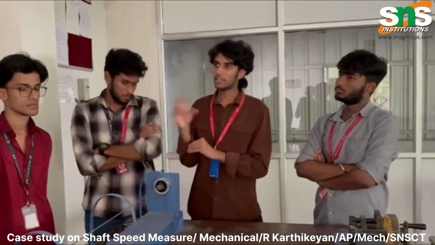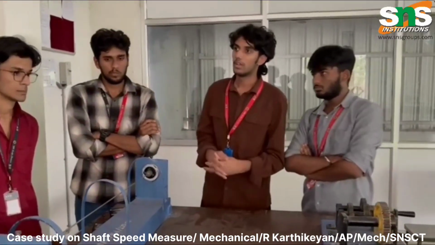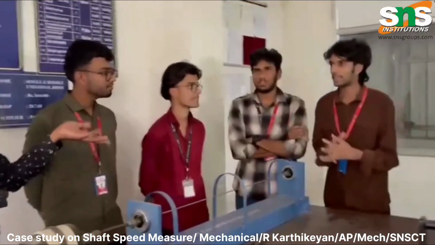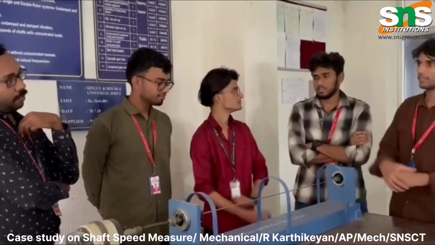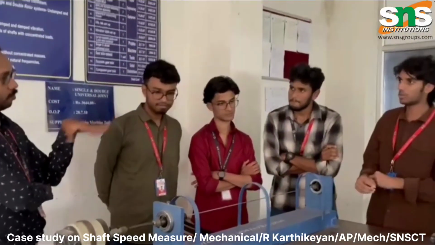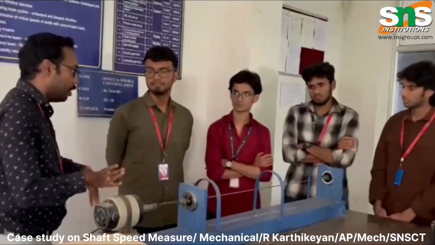The camshaft is used for the working of the inlet valve and exhaust valve. And in home applications like mixies and grinders we are using shafts, and in electrical machines also the shaft is used. So these are the major applications of the shaft.